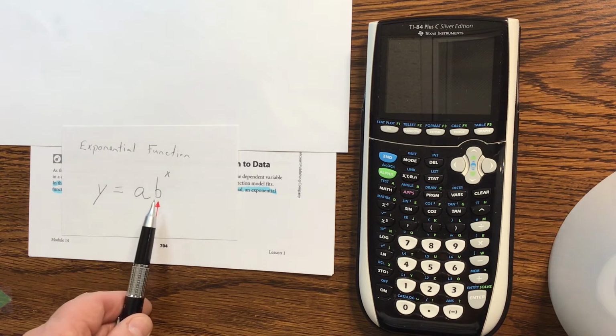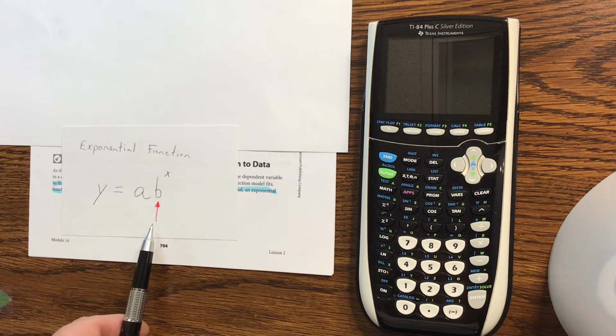So I am so sorry for confusing you if you got it on the first video. So again, the b here, for it to be an exponential growth function, b has got to be greater than 1. For it to be a decay function, it's going to be between 0 and 1.